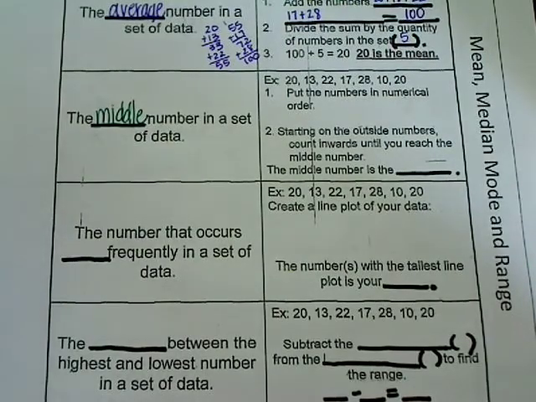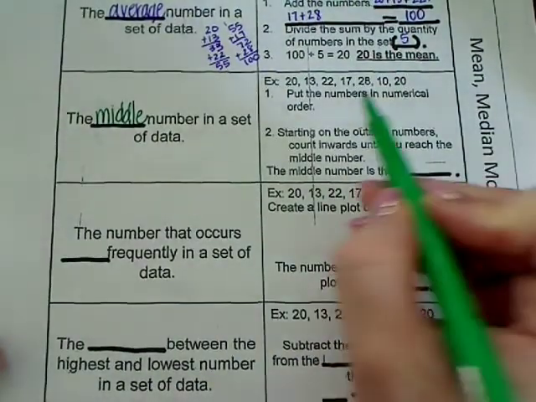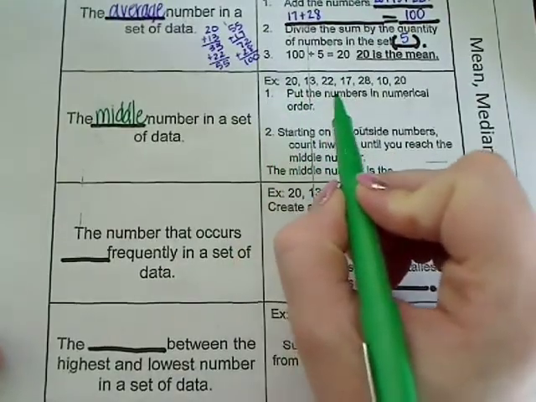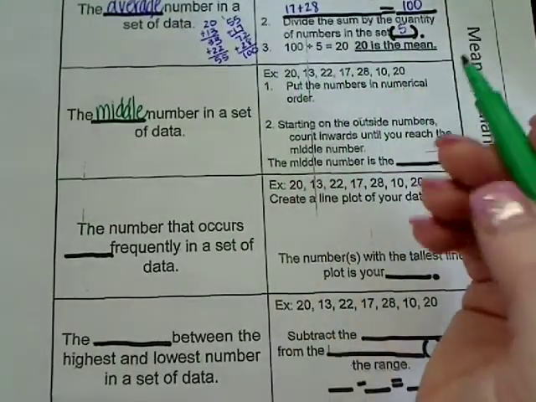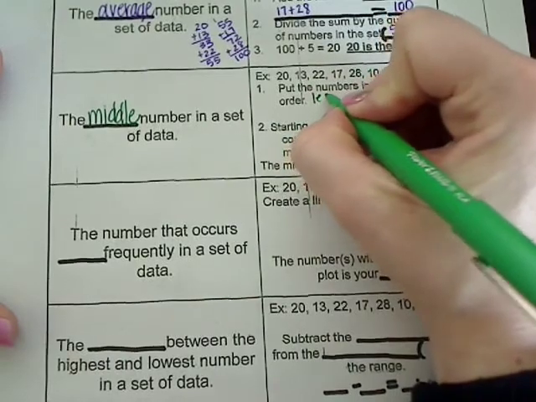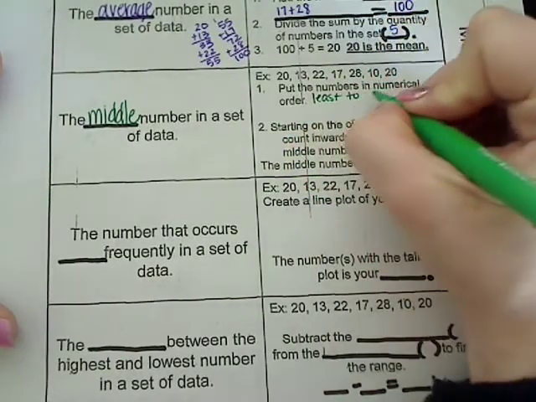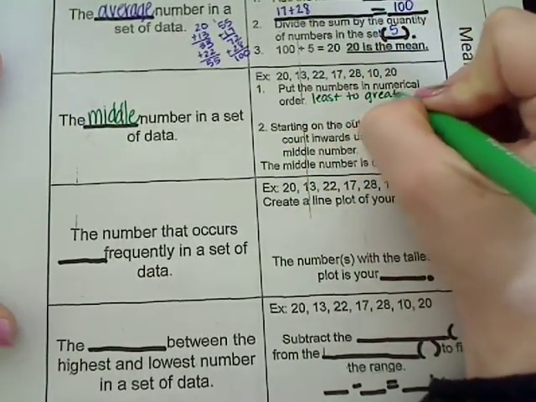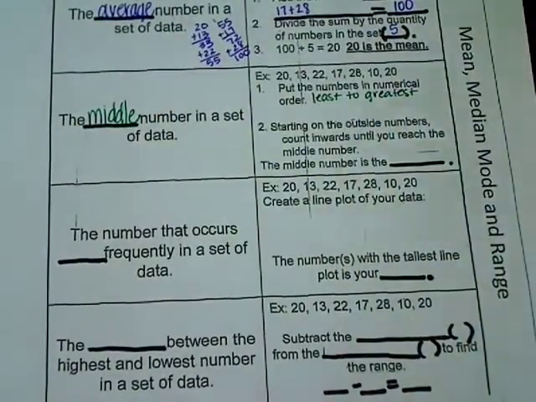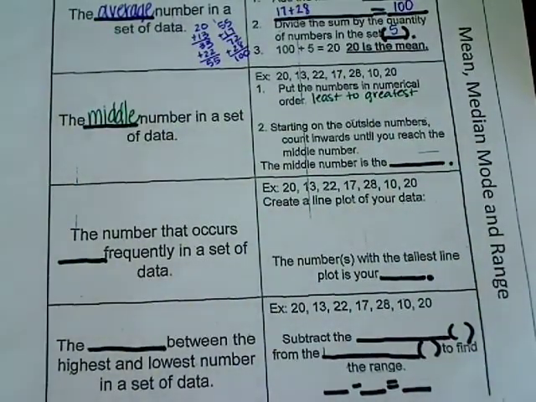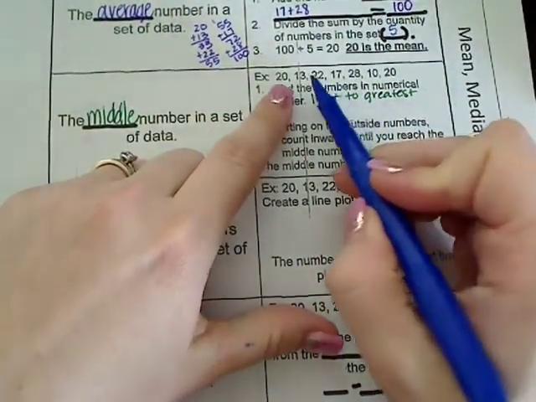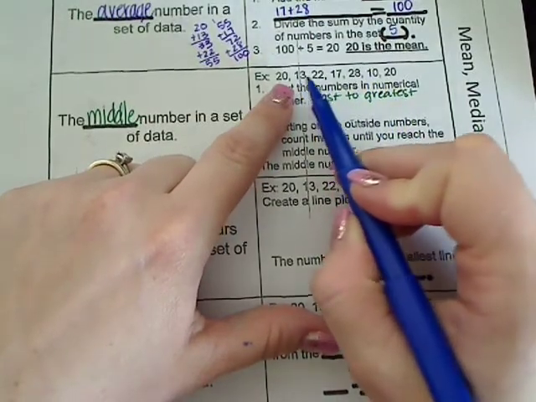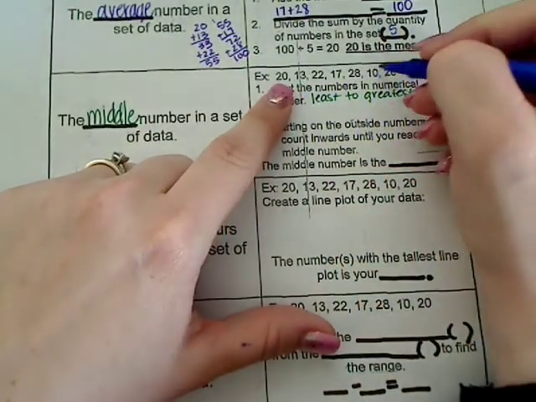In order to figure out what the middle number is, we need to first and foremost put the numbers in numerical order. So we are going to put them in order from least to greatest. If I was going to do that, here's my set of numbers. I'm going to look for the smallest one. That would be 10.